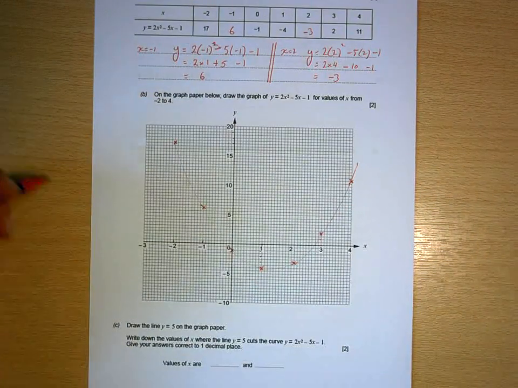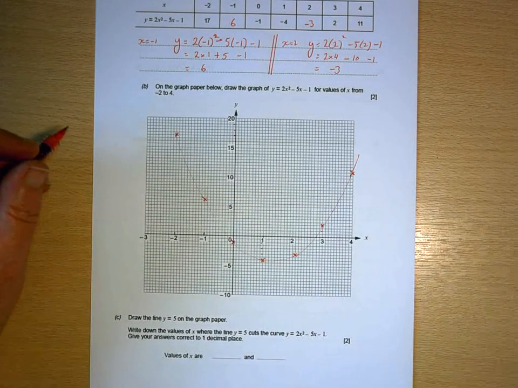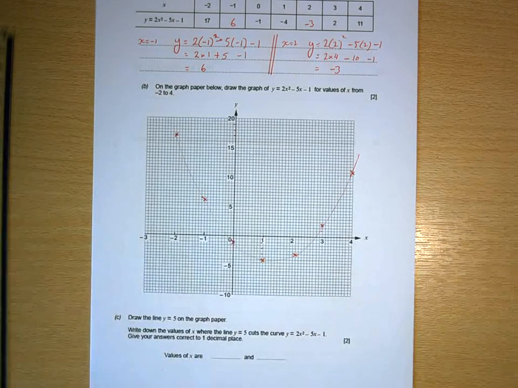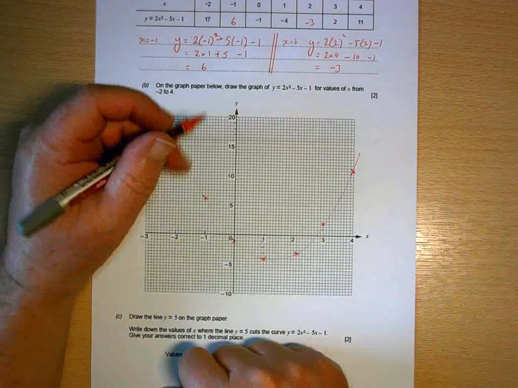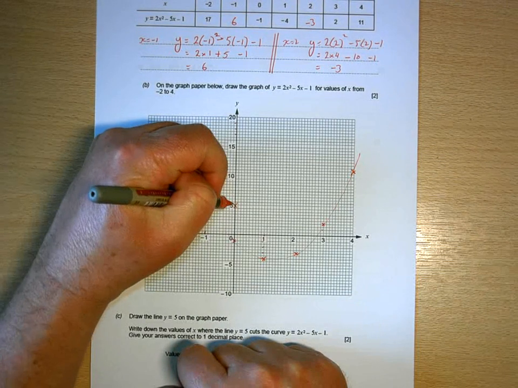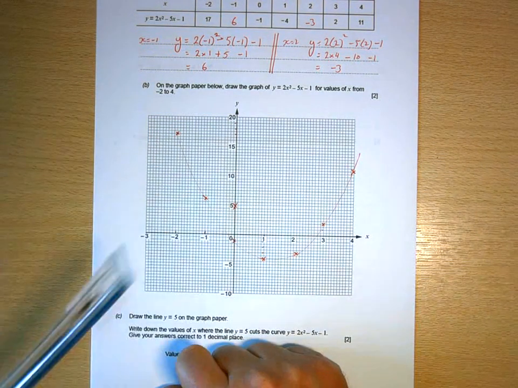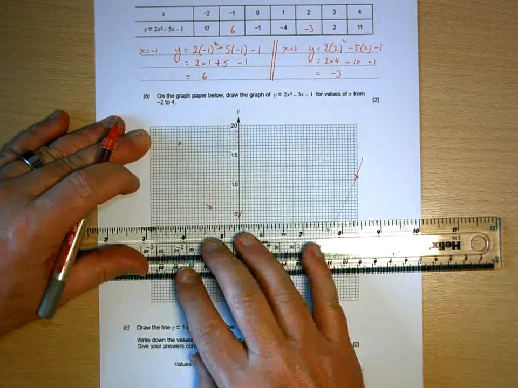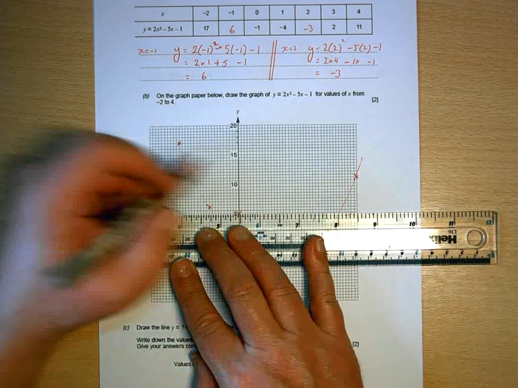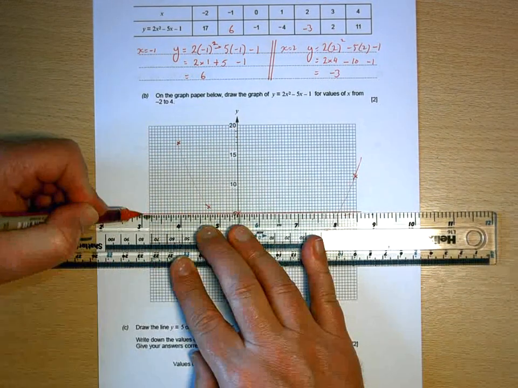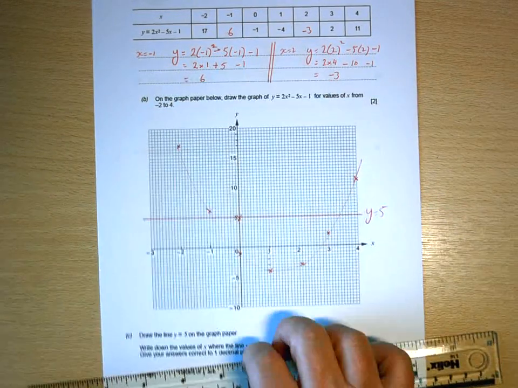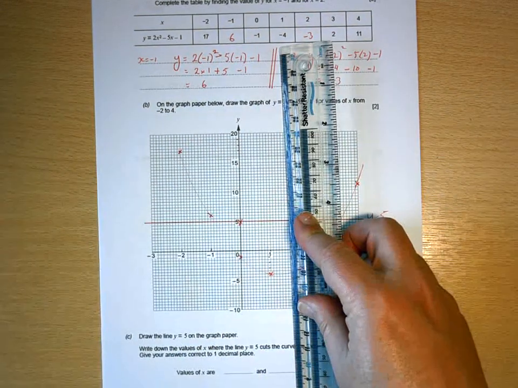Draw the line y equals 5 on the graph paper. Now, I made a big song and dance about this when we were doing reflections. Y equals 5 means it has to go through the y coordinate 5. And if it goes through there, and every point that has the y coordinate 5, then it means that you have to draw a horizontal line. So y equals a number is a horizontal line. X equals a number would be a vertical line.